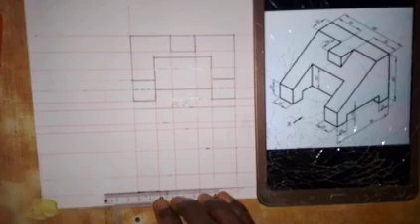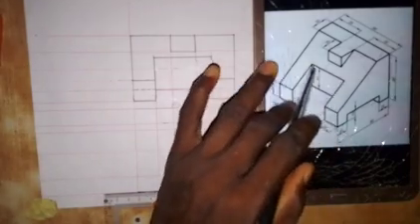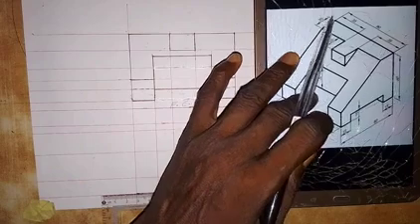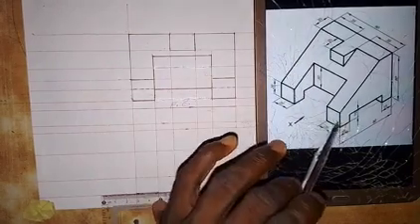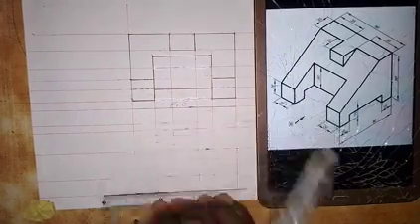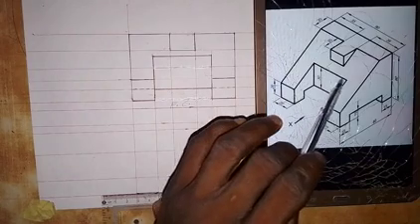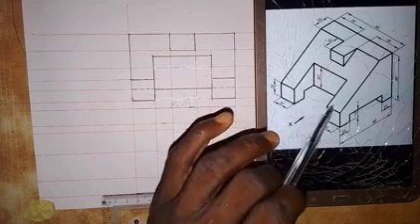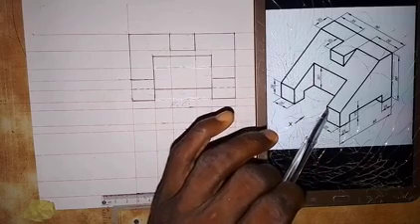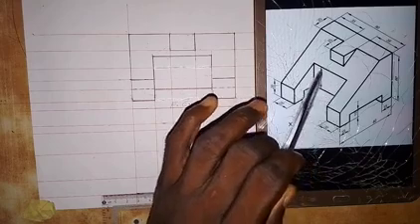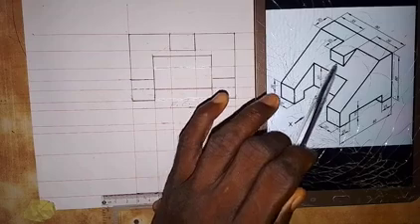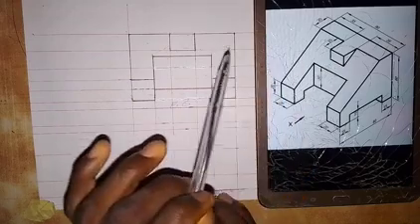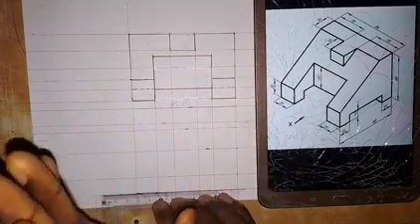Another thing that I'm looking at is this part that we have here. So I'm looking at this line, and the distance from here to here, we don't know.